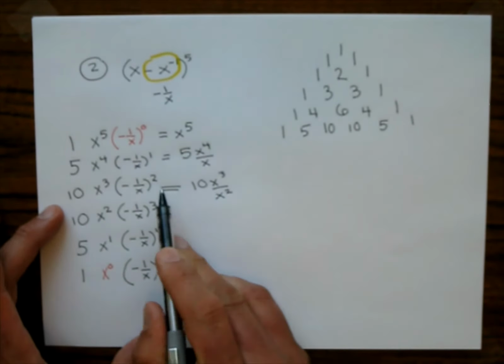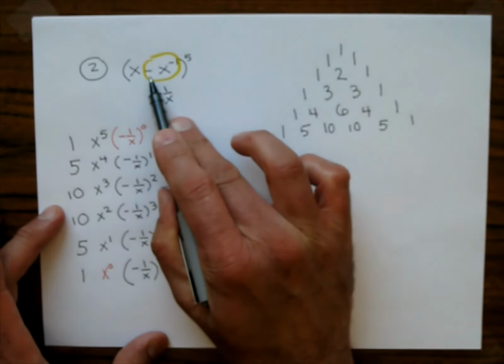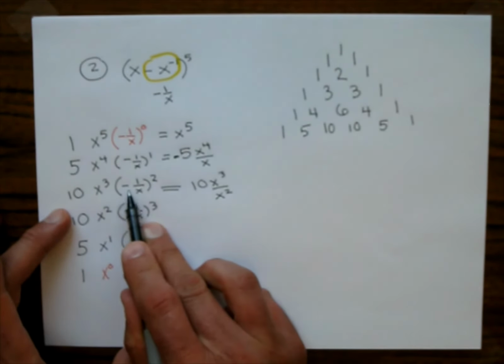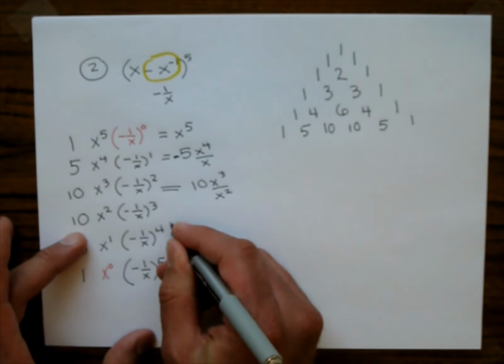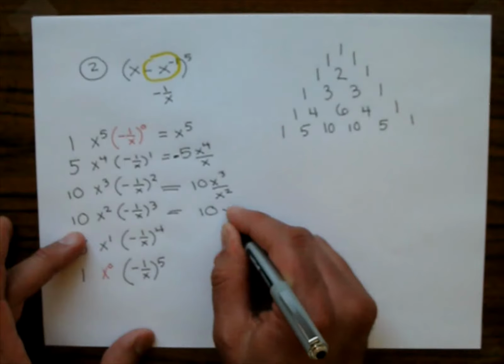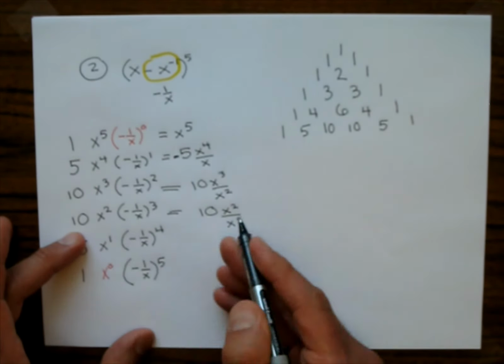Okay, and I am blowing it because I forgot that negative there, so I had to put the negative in front. Remember, when there's a negative there, these are going to alternate. So this one's a negative, positive, because negative 1 squared. So this one's going to be 10x squared over x cubed, and there is a negative 1 cubed.